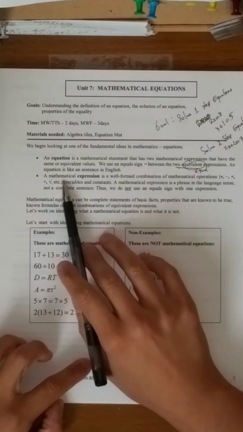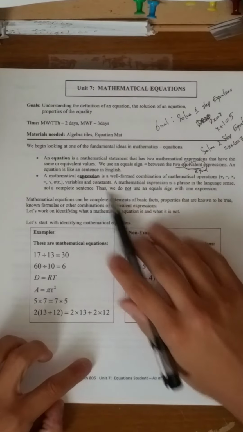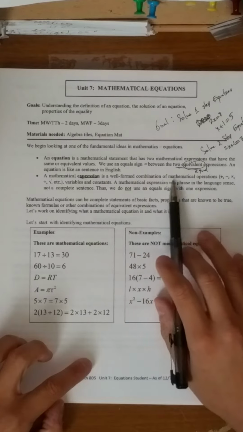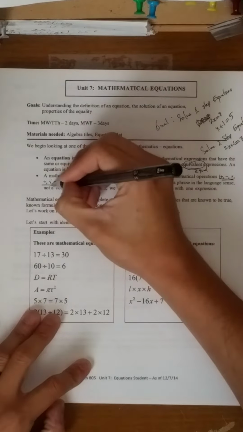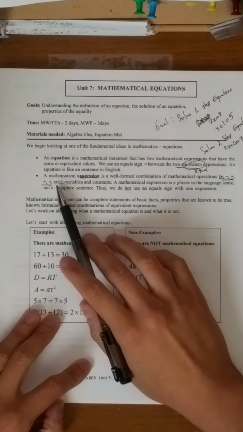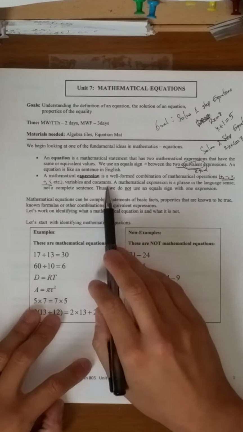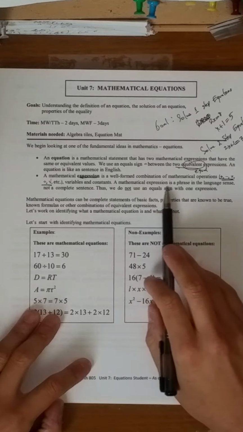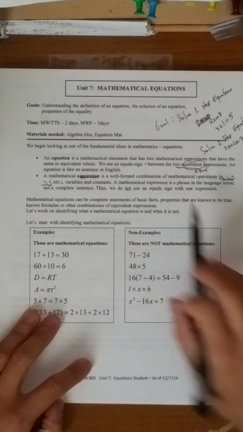So that's different from a math expression. That was our last unit. Unit 6 was math expressions. It's a well-formed combination of mathematical operations. Remember, our operators here are plus, minus, multiplication, division. We have the square roots, etc. Those with the variables and constants. A mathematical expression is a phrase in a language sense, not a complete sentence. Thus, we do not use an equal sign.